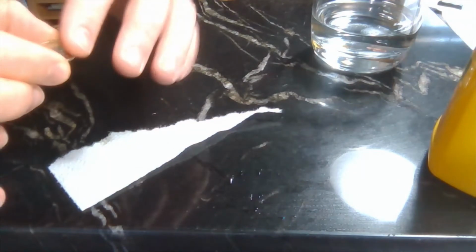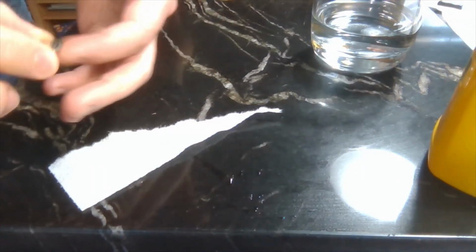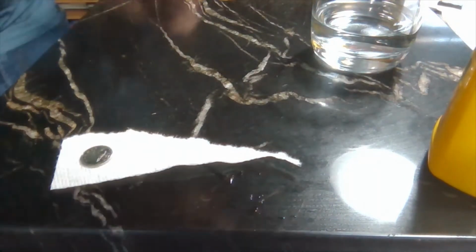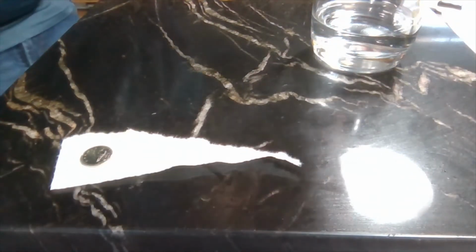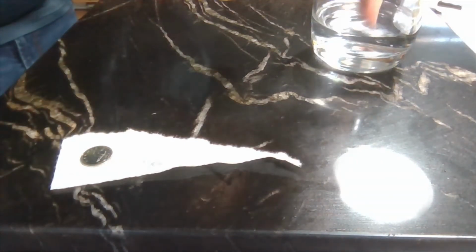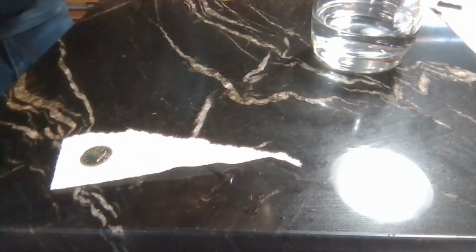The experimental procedure wasn't clear, so I'm going to coat both sides of the coin, although I have a feeling one side won't matter nearly as much. Oops, I misfired.